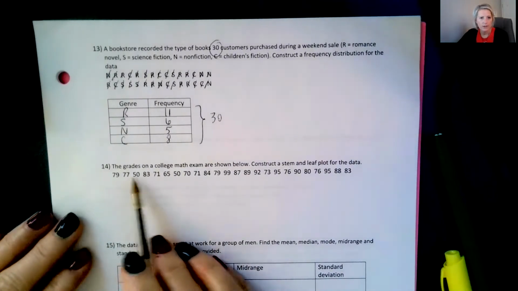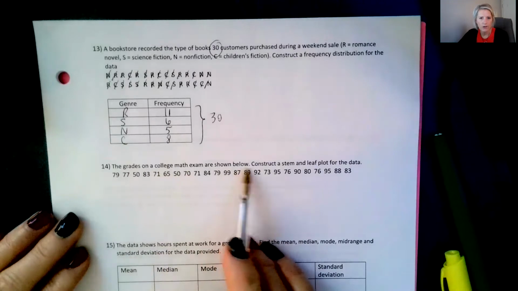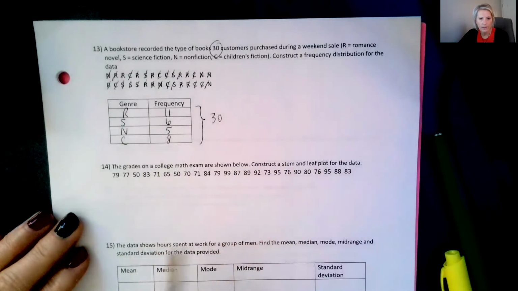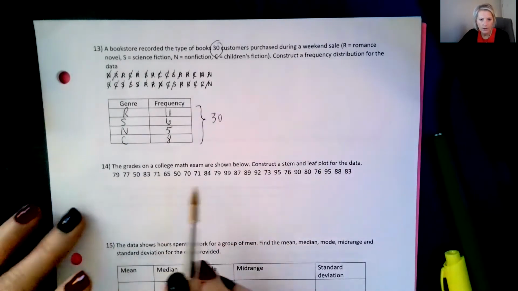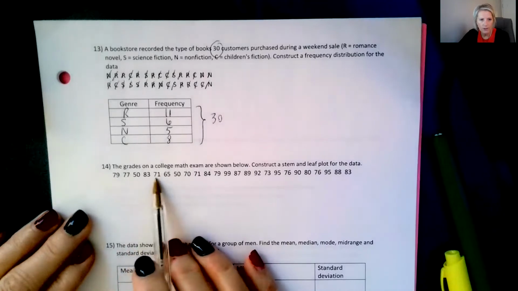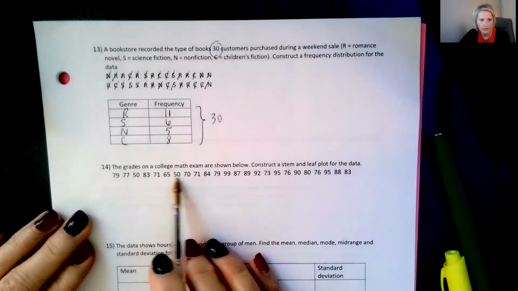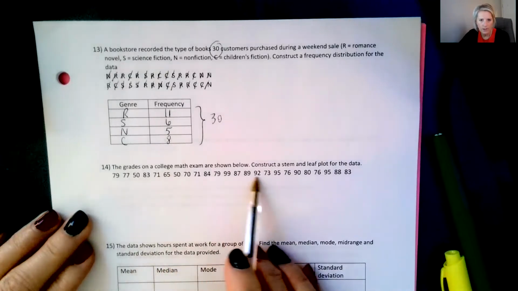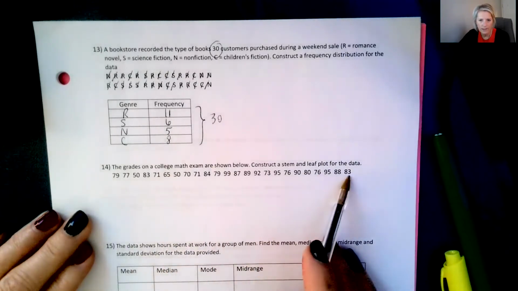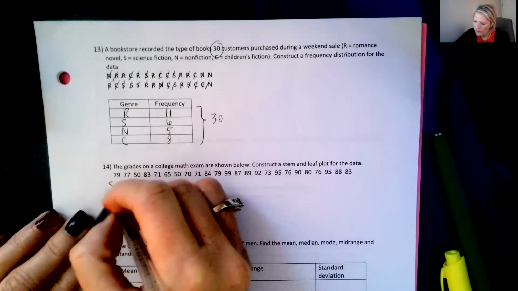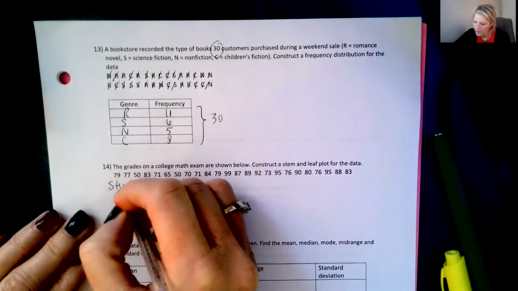Number 14 says the grades on a college math exam are shown below. Construct a stem and leaf plot for the data. So I'm going to kind of go through and just look at where my smallest leaf is. It looks like I have some numbers in the 50s, look to be the lowest, and the highest are in the 90s. So I'm going to start my stems.